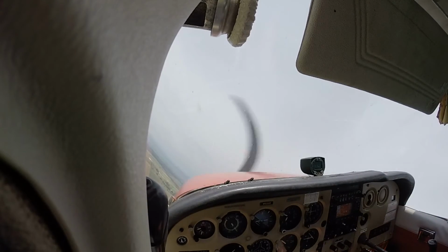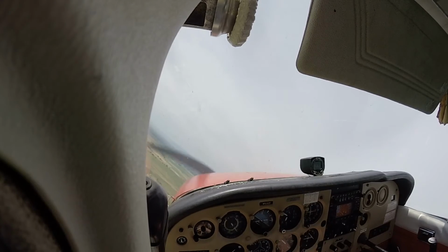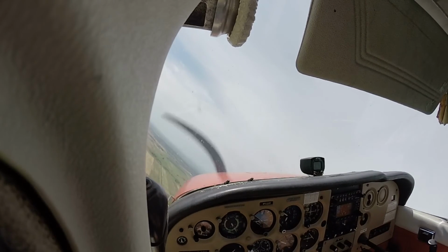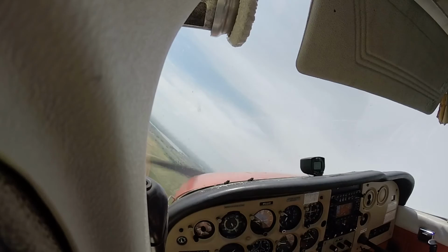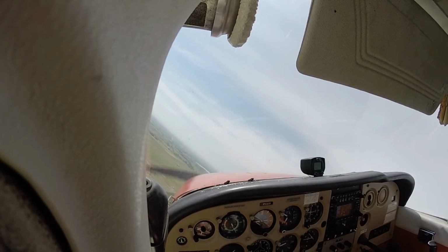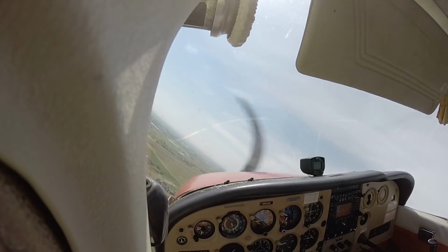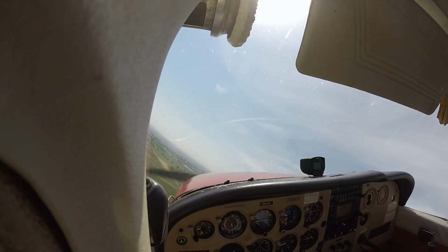Attention Longmont traffic, expect skydiving over the field in approximately 2 minutes. Please use caution and avoid midfield overflights at Longmont. Longmont traffic, 06 Echo is turning crosswind for 29. Is departing 29.